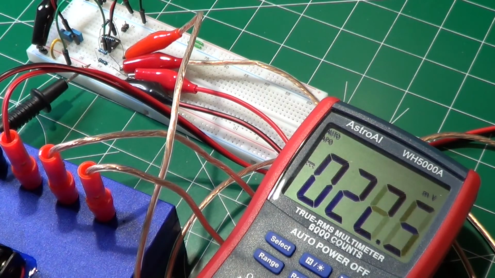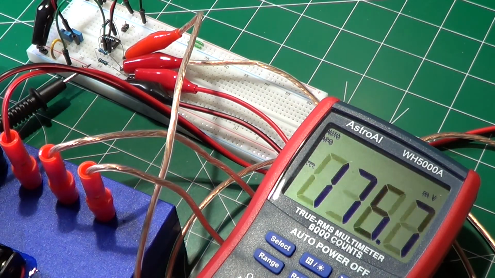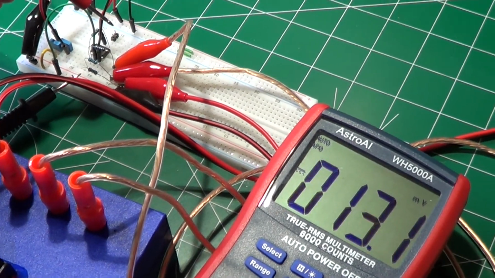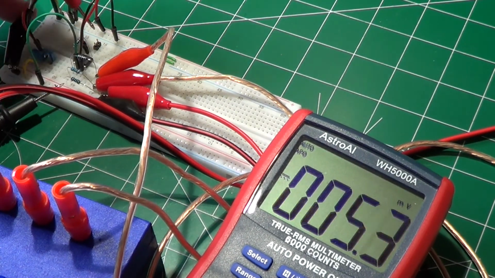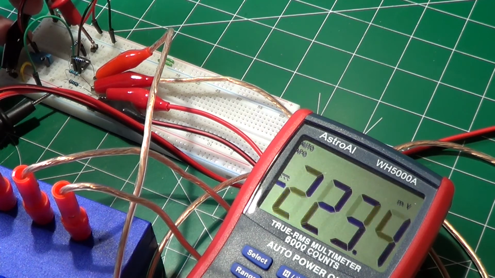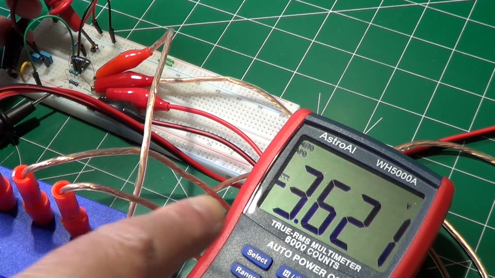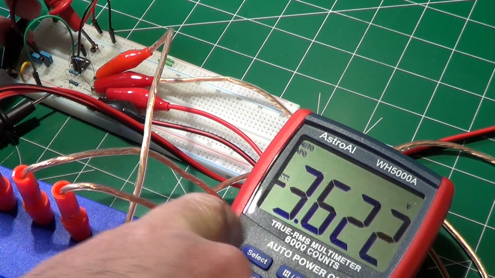If we measure the output voltage, we obtain just that, 3.6 volts, so the adder works perfectly, not considering, of course, the tolerances of the resistors used, which are not perfectly equal to each other.